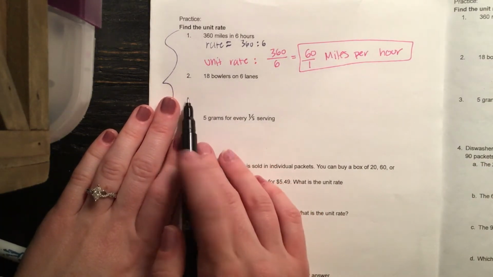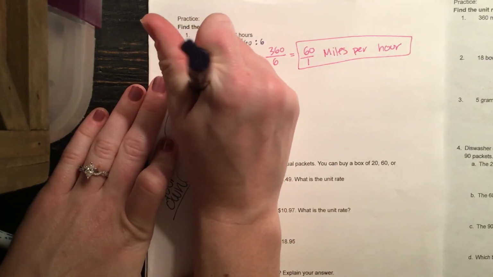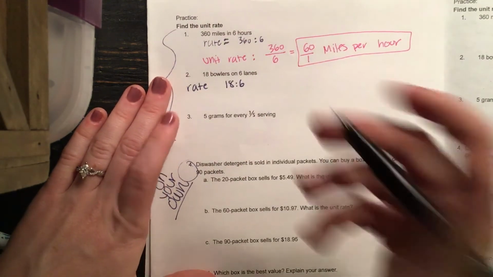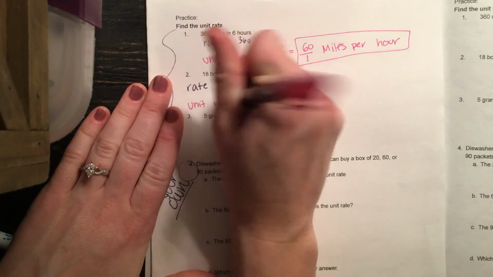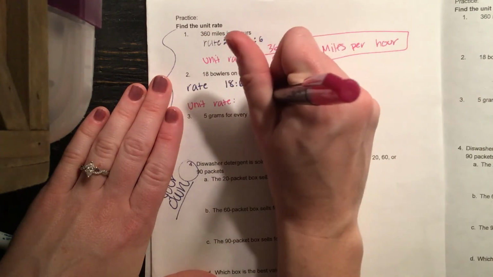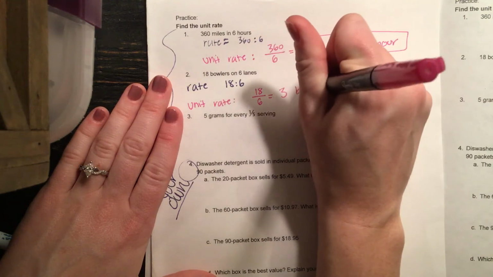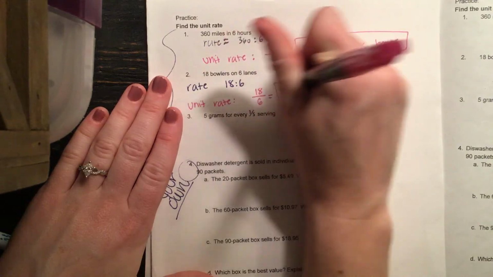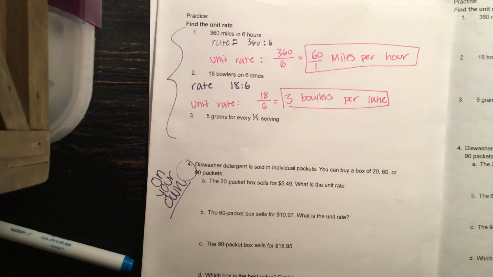18 bowlers on 6 lanes. My rate is 18 to 6. That's my ratio I start with. My unit rate, so I take 18 divided by 6, which is 3, and that's bowlers per lane. So there's 3 bowlers per lane.